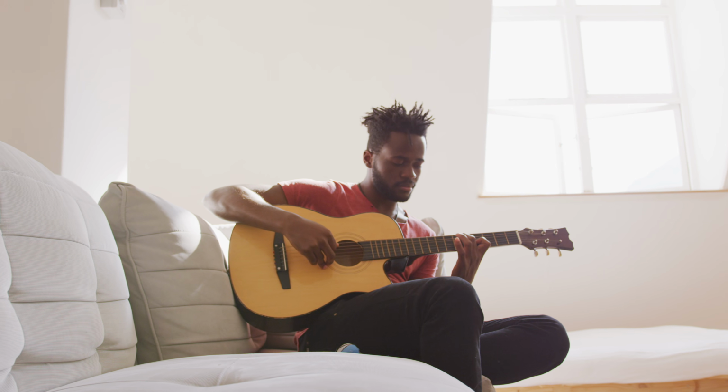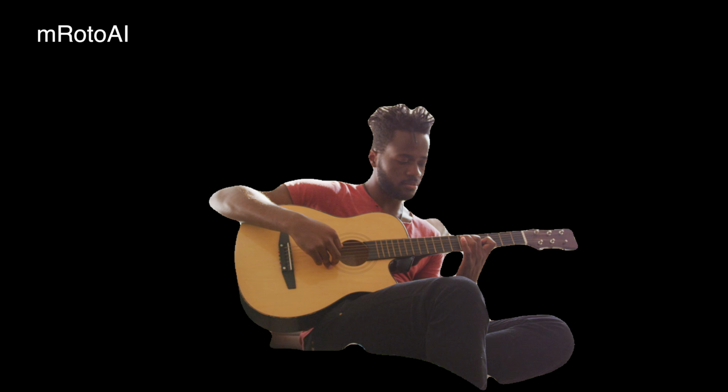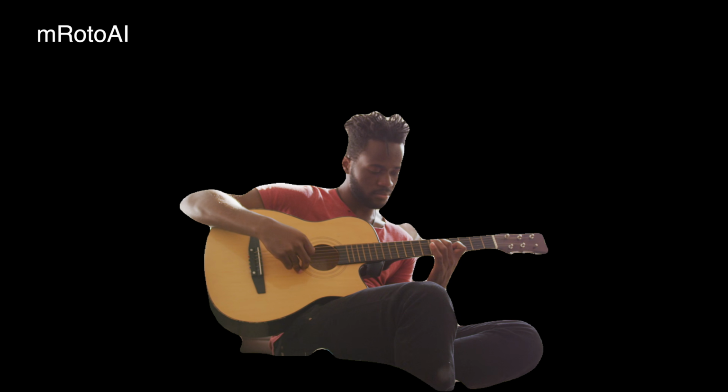Our next shot is of this gentleman playing the guitar. Here's the scene removal mask. Not a chance that the scene removal mask was going to be able to cut this out. Here's Keyper. Keyper did an okay job. It's having a little bit of a hard time with the arm of the guitar. The background remover has a slightly better result. And mRotoAI also had a pretty good result.